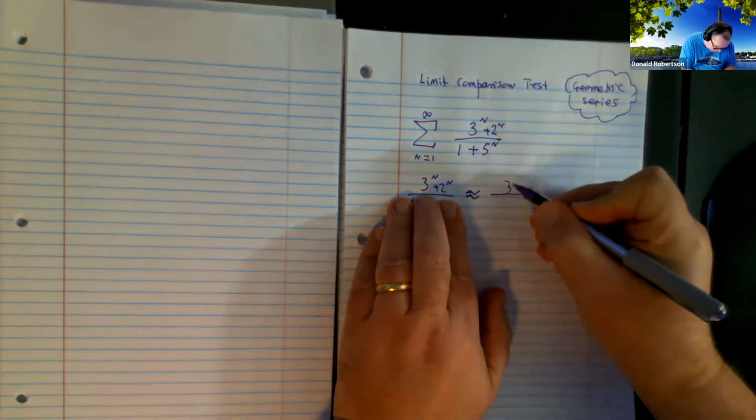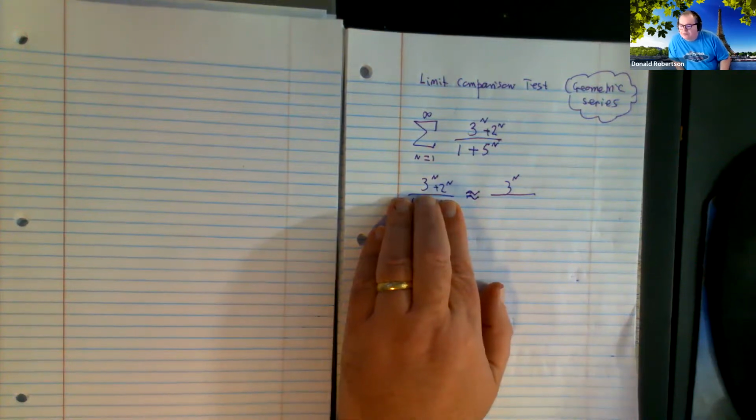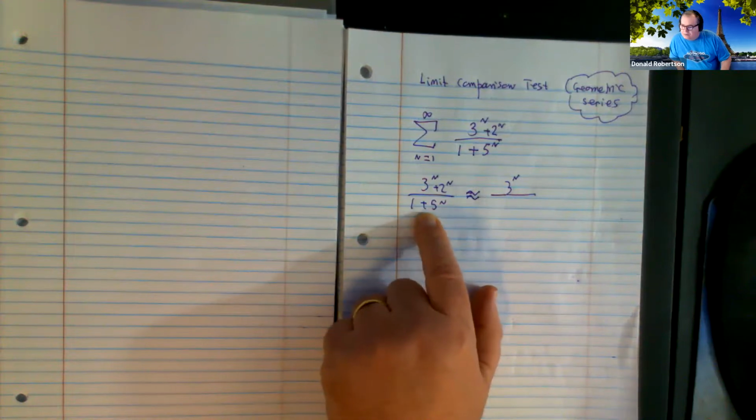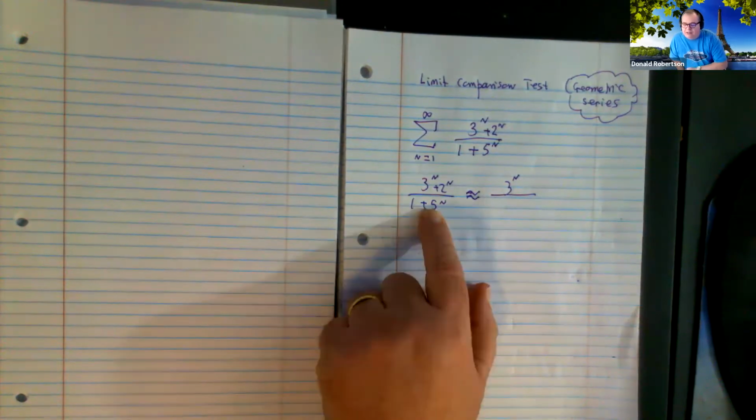Why would you pick 3 to the n? What was the reason? Bigger. You pick the most important, the bigger term. Isn't n cubed bigger than n squared for large values of n? And so we pick the biggest. Now, on the bottom, you also pick, technically, the biggest, don't you? Would you agree in this case it's 5 to the n? Would that look right?